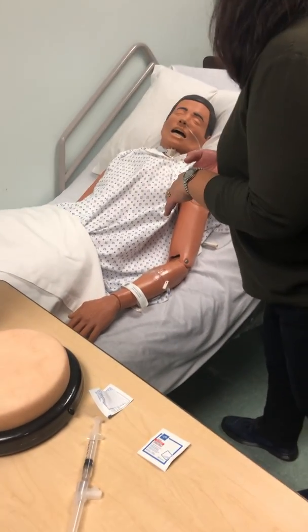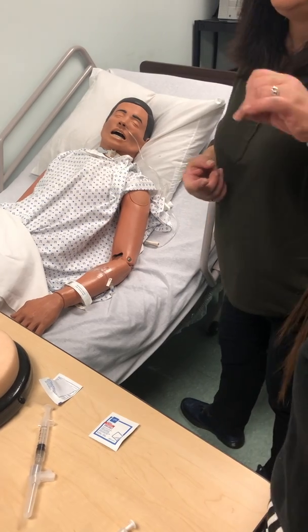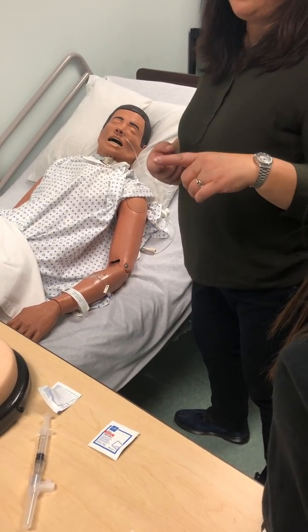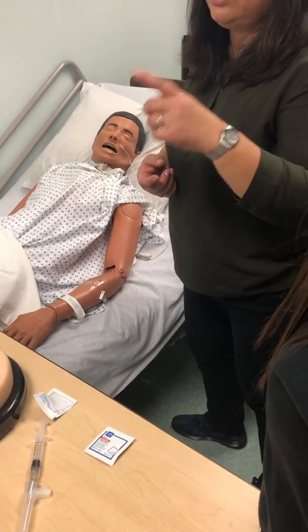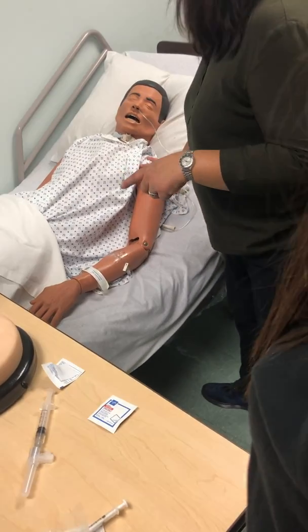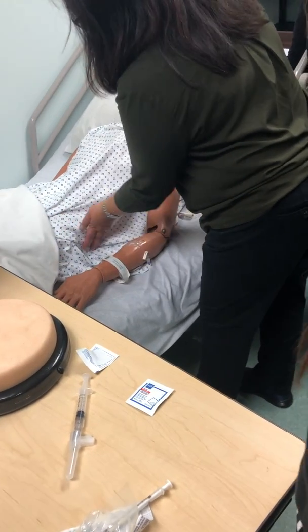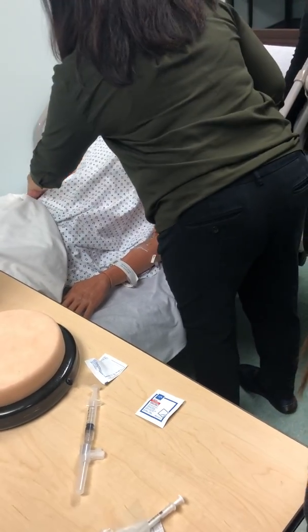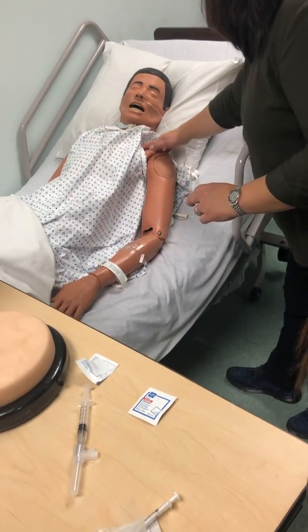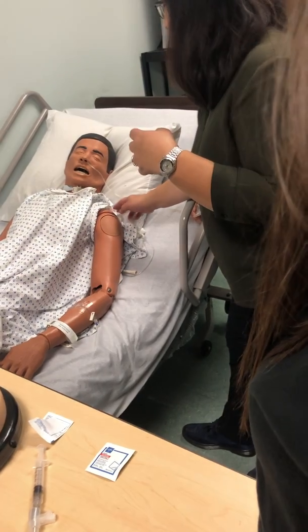So if you're giving IM medication, you will be asked to give one IM site. Usually the teacher will tell you which one. So we have deltoid, vastus lateralis, and ventrogluteal over here on the side. All right, they usually want you to say the landmarks.